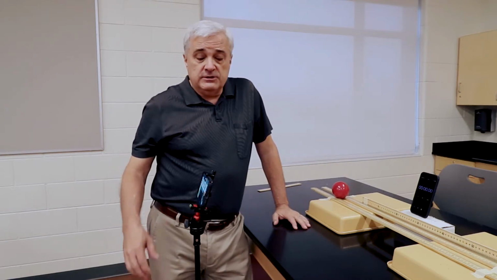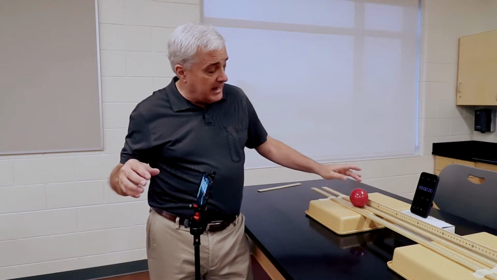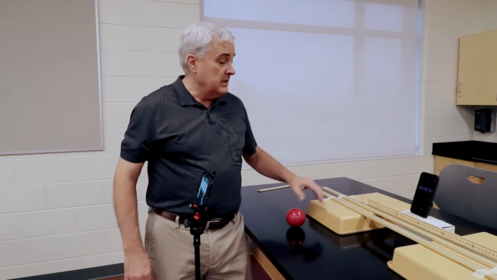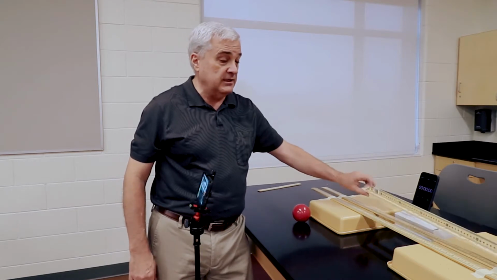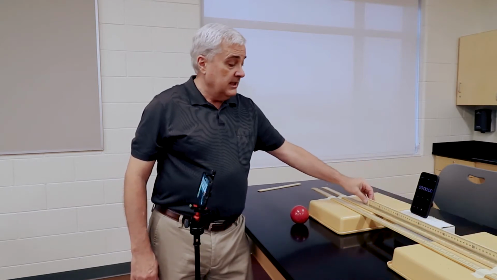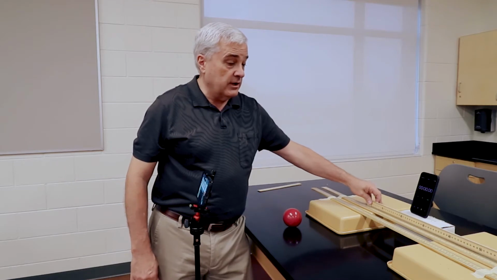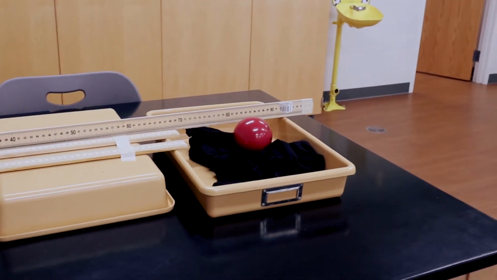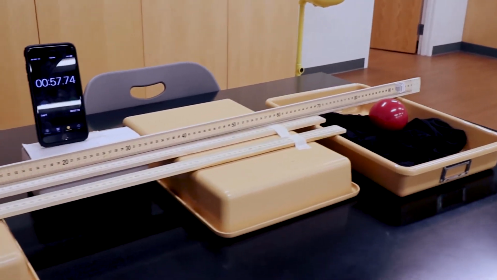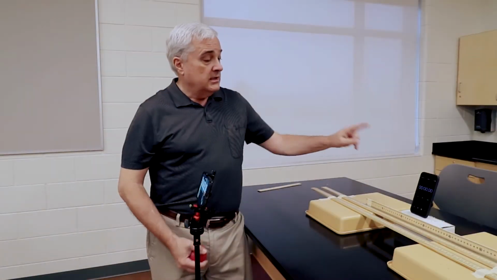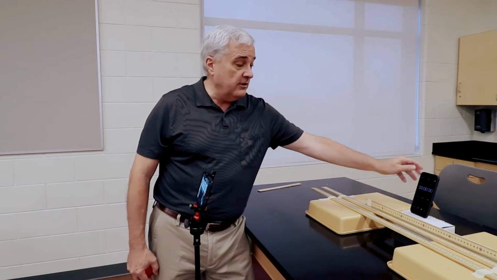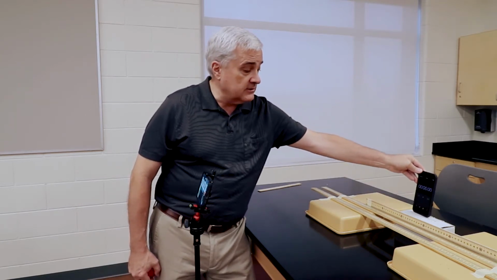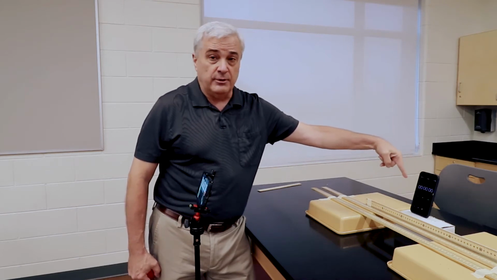The way we're going to do this is we're going to roll the ball past the increments on the meter stick. So this is 2 meter sticks taped into a triangle, and I can adjust it to wherever I want it on the track. Over here at the end of the track is a bin to catch the ball so it doesn't go rolling across the lab. This is a very fancy phone holding device. It is a box with a screwdriver stuck in it. It's going to hold the phone up with the timer on it.